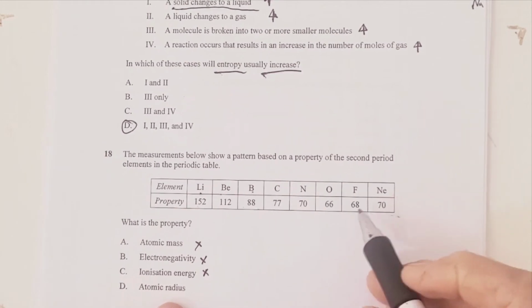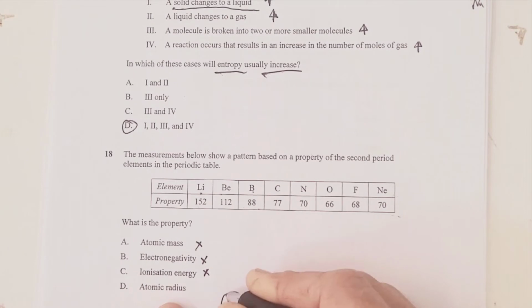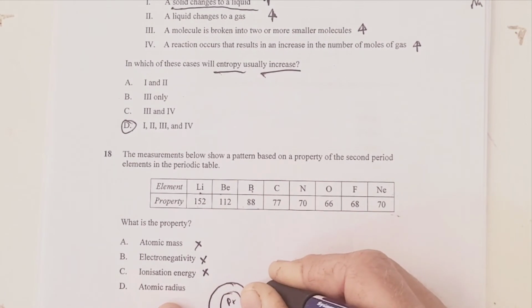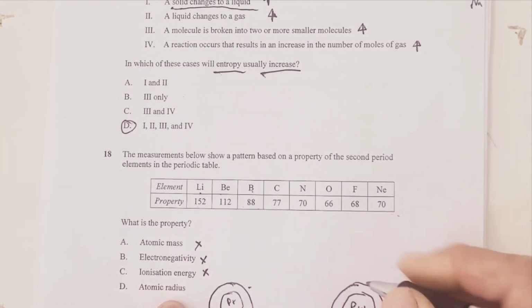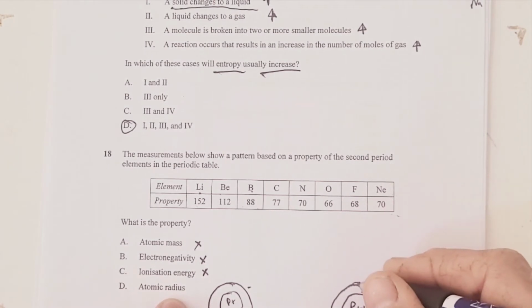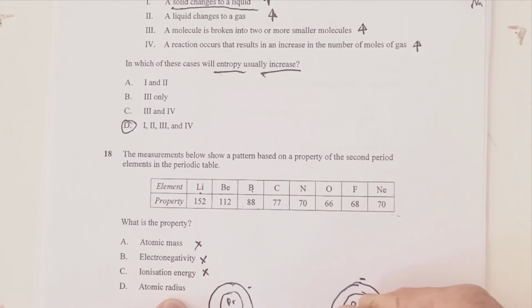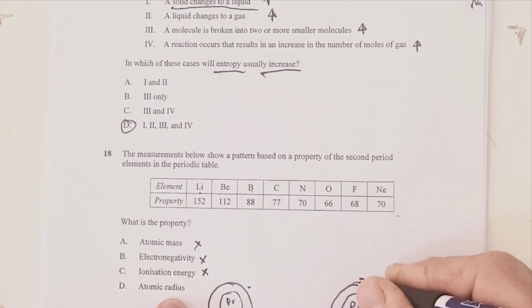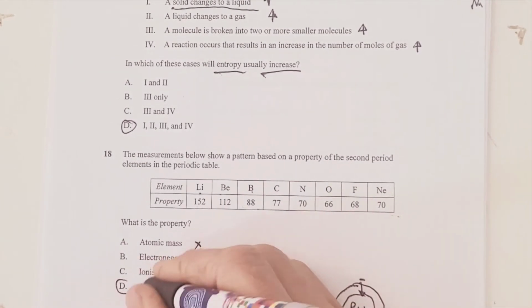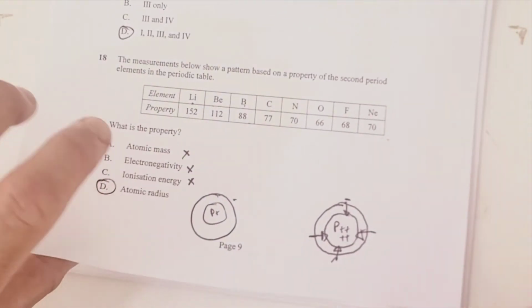Atomic radius, hey, this makes sense because as you increase the protons, okay, and the electrons, think about it, there's more electrostatic attraction. Okay, so this pulls in, the radius gets smaller as you move across. Right.